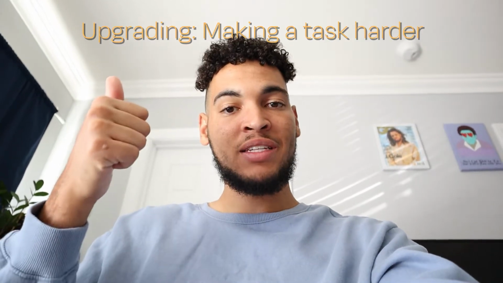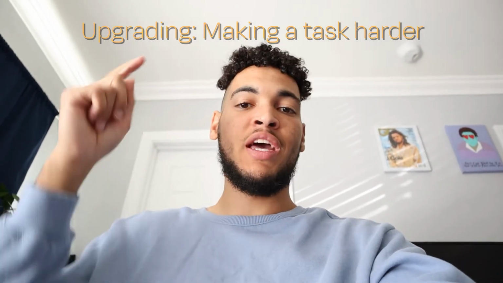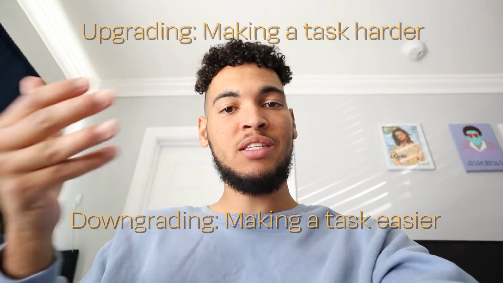So there are two types of grading. Upgrading, which is making a task harder, a little bit more of a challenge, and downgrading, which is making a task easier or a little less of a challenge. Generally, if a task is too hard, we want to downgrade. So it's kind of the opposite. If the task is too hard, we want to make it easier, right? If a task is too easy, we want to make it a little bit harder and provide more of a challenge for our clients and maybe even for ourselves.